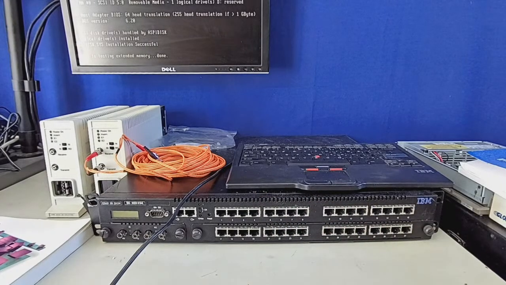I do have some of those media converters.